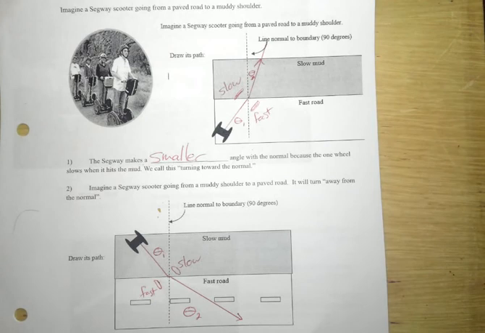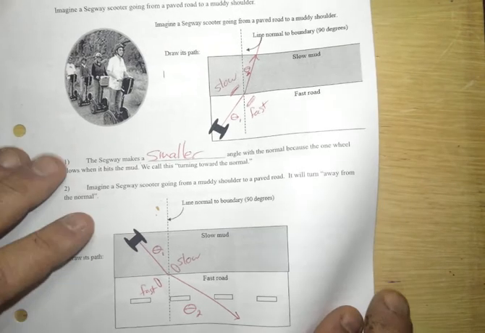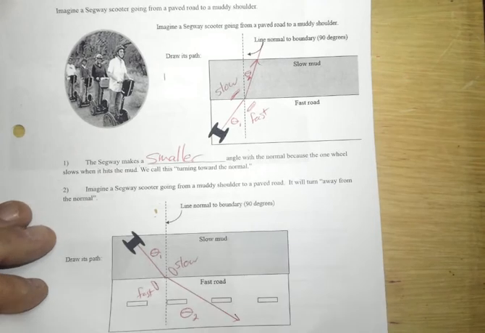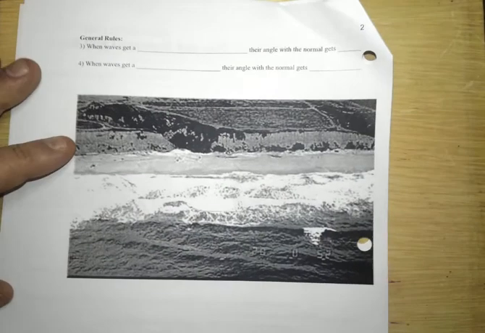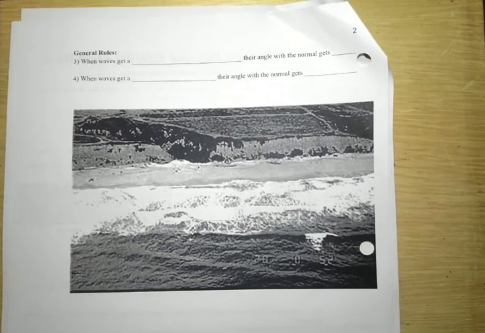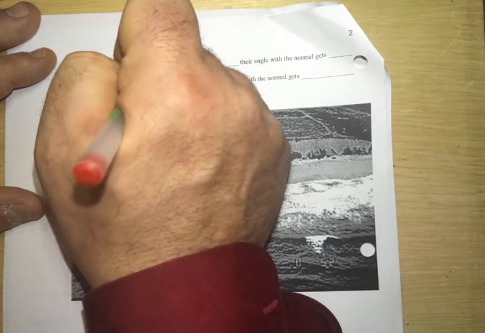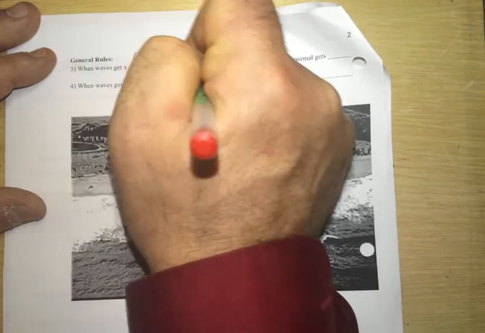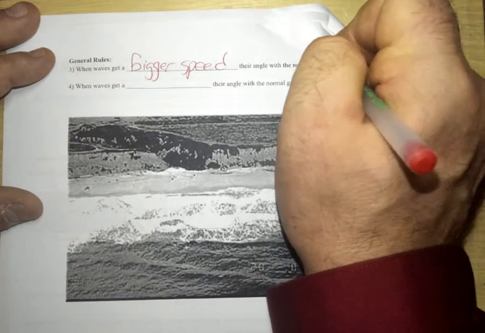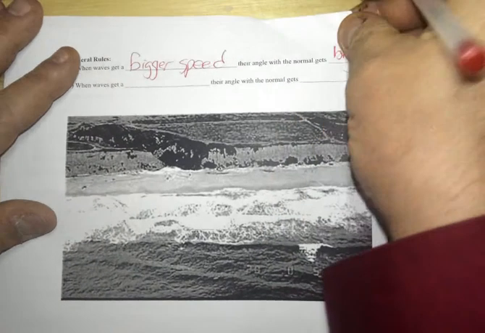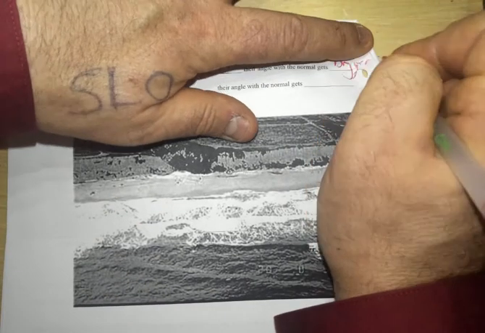So going from one material to the other, where you have different speeds, you're going to cause things to turn. The same is true with all waves, whether it be sound waves, or earthquake waves, or water waves. When a wave gets a bigger speed, the angle to the normal gets bigger. I want to get the word bigger, in both cases.